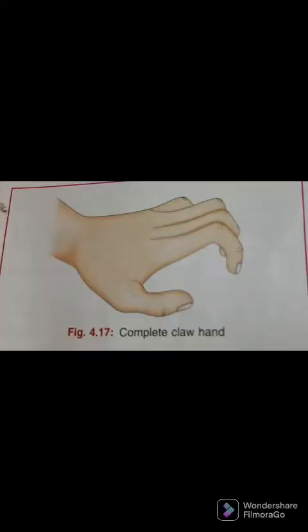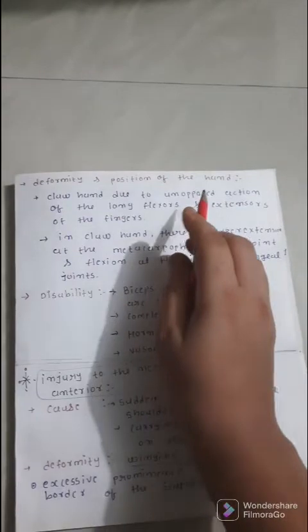Deformity and position of the hand: claw hand, due to the unopposed action of the long flexors and extensors of the fingers.